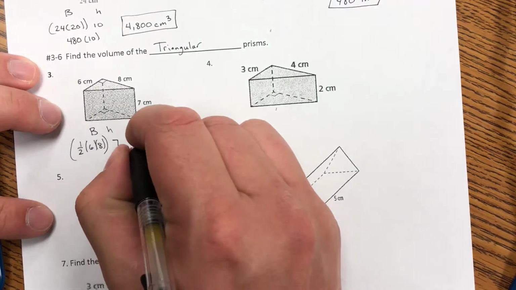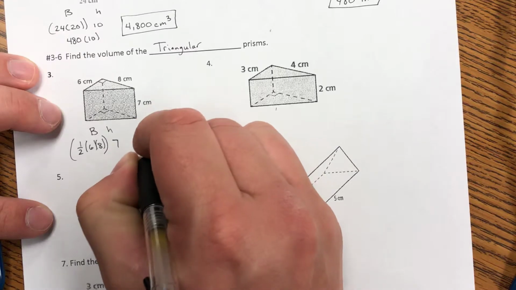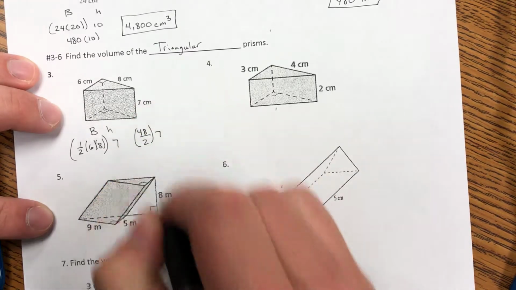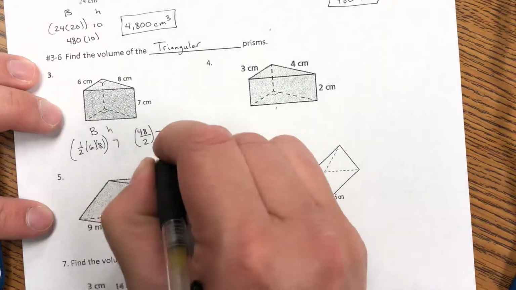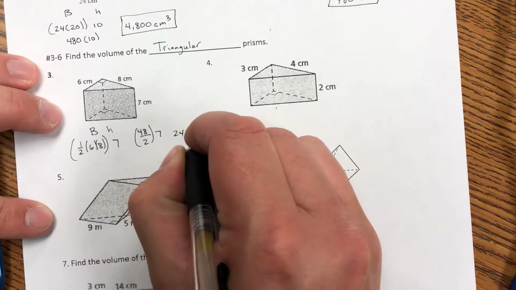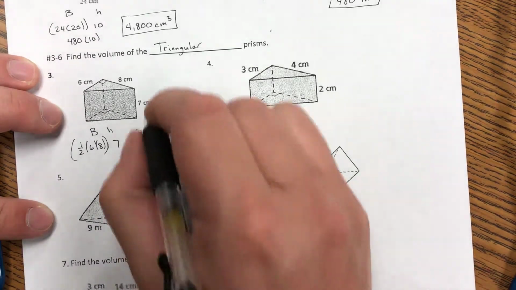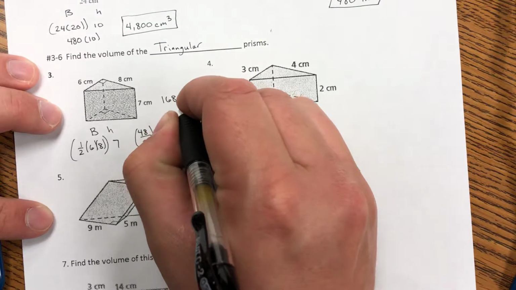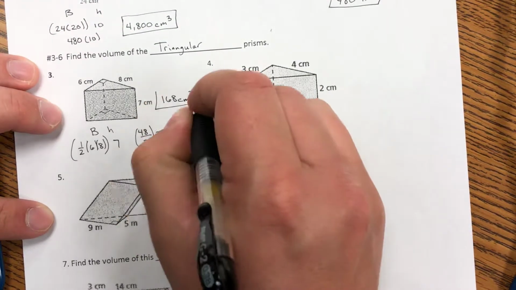So 6 times 8 is 48. So I have 48 divided by 2 times 7. 48 over 2 is 24. 24 times 7 is 168 centimeters cubed.